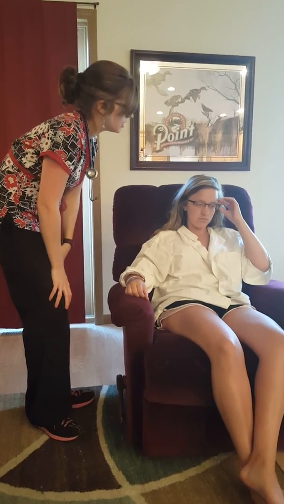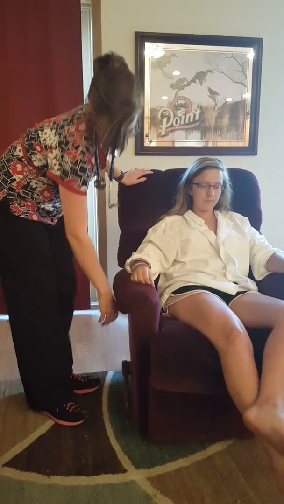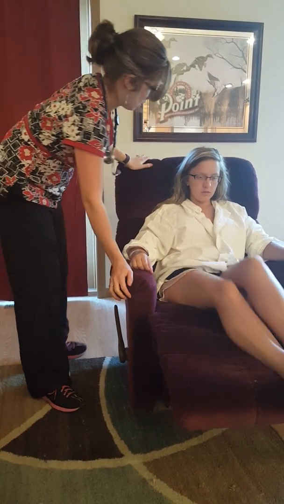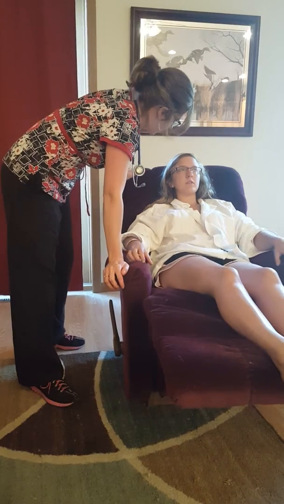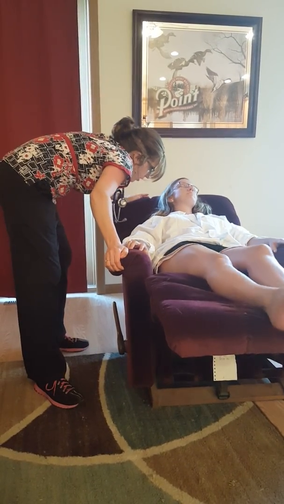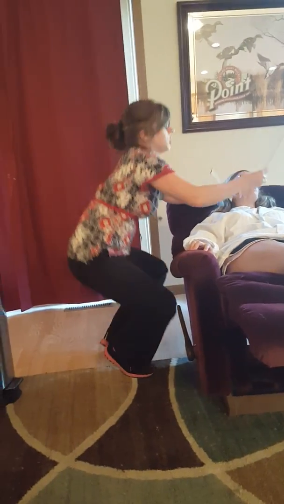I'm going to check for any pulsing, and we're going to check for your jugular pressure, okay? And we're going to measure that. So I'm going to lift your leg up here. I'm going to recline your head back 45 degrees. Your head's moving a little bit. Perfect. Okay, so I'm going to measure here your sternal notch and the angle of Louis.